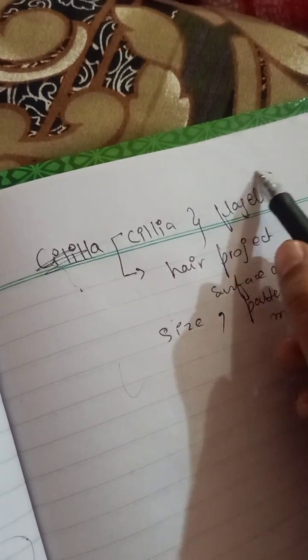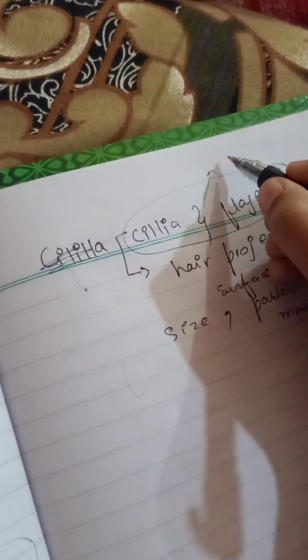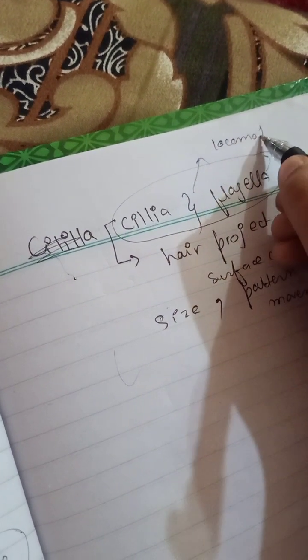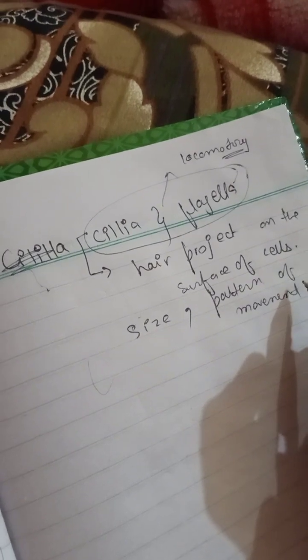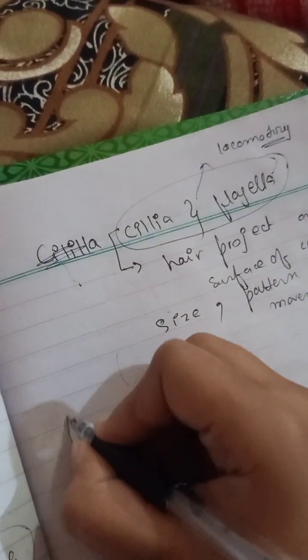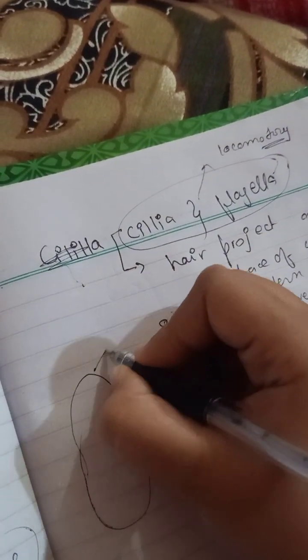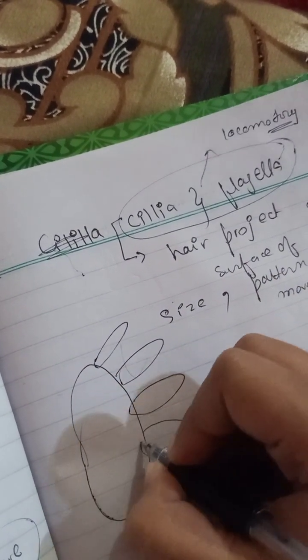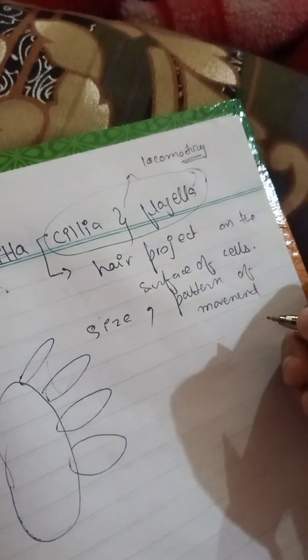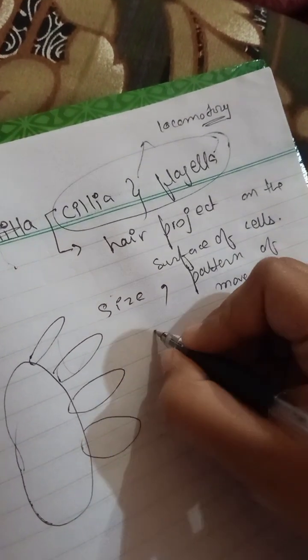These are basically hair-like projections, but they are locomotory, which means they are moving in nature. For example, this is the cilia and this is the flagella.